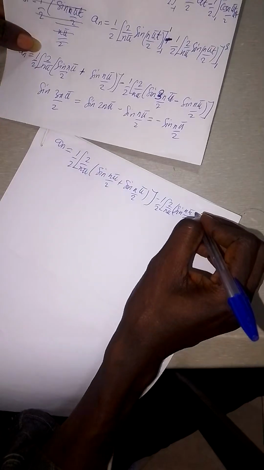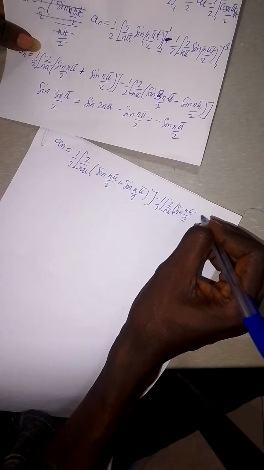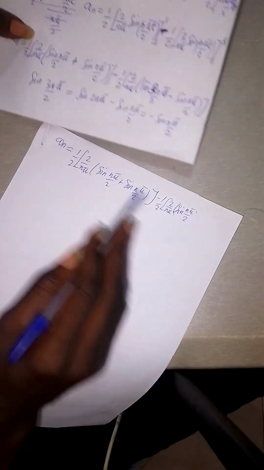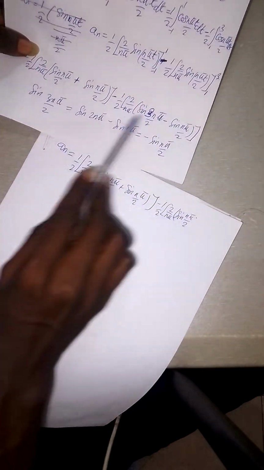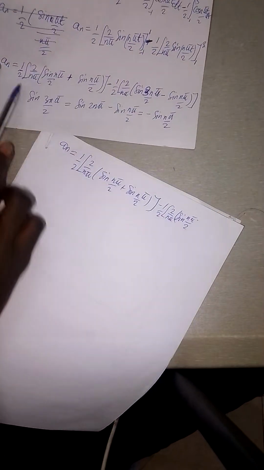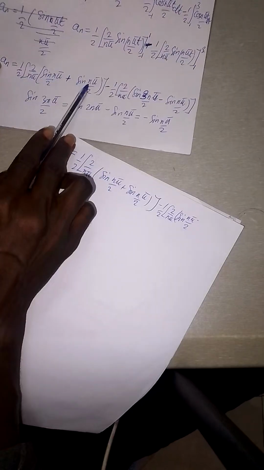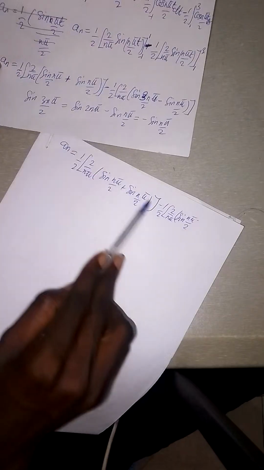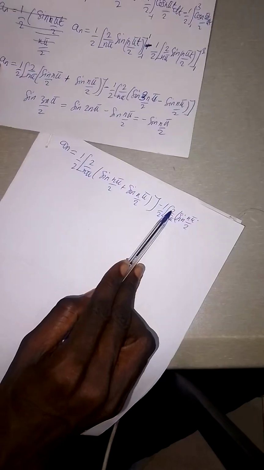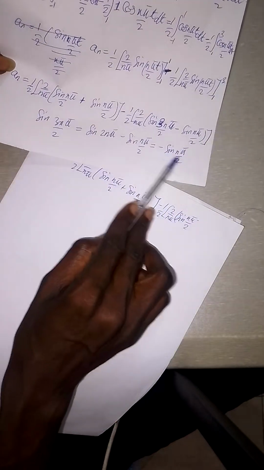So this one minus. I told you that I have written this one here. This minus is this one. This half is this one. This one is this one. Because I told you that this one in the third quadrant is this.